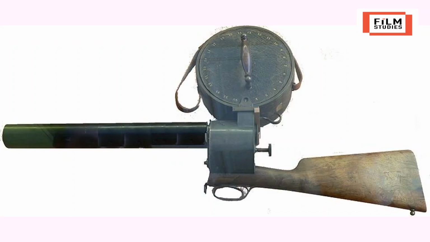Jules Marey also contributed to the origin of cinema. Marey was a scientist cum photographer who was born in France. His contribution to the birth of cinema was his invention of the cinematographic gun. This gun could capture 12 still images of a moving object in a second.